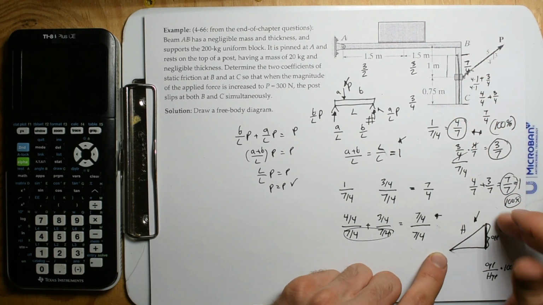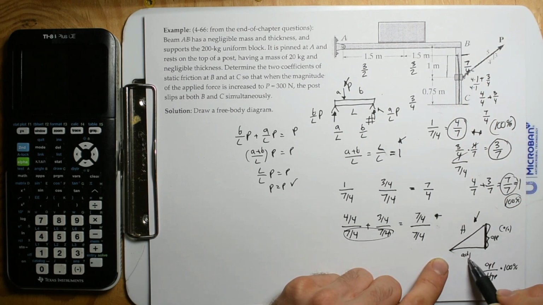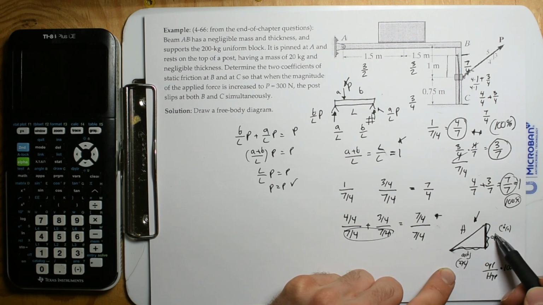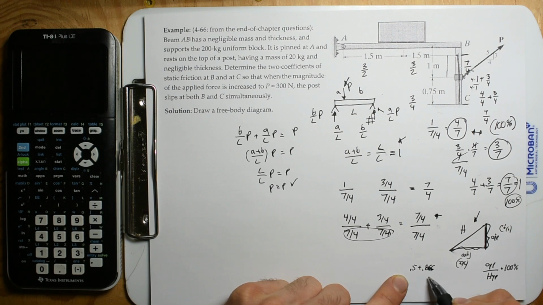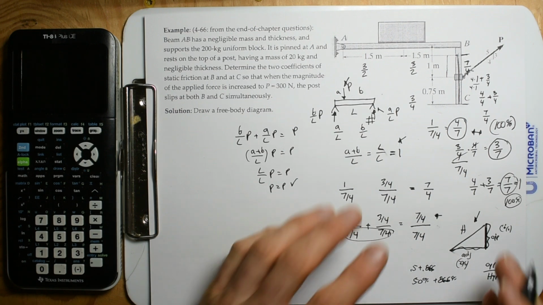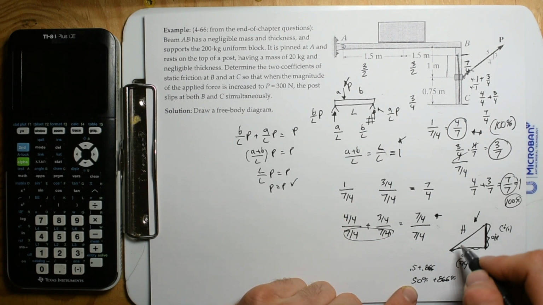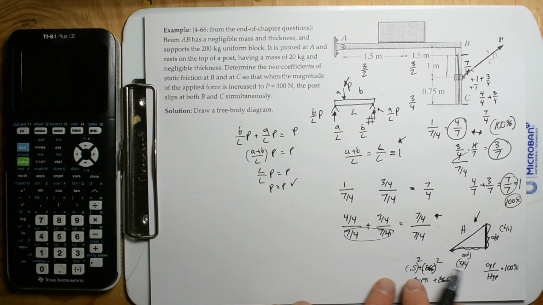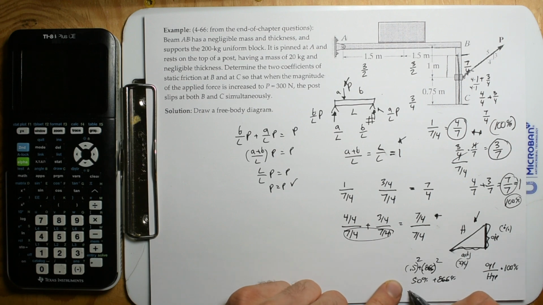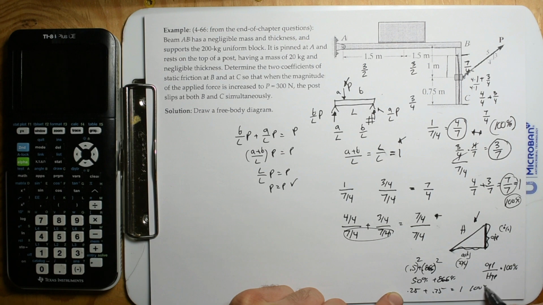And this is a great example, because if I take this adjacent compared to the hypotenuse, I'm going to get a percentage. But these two percentages do not add up to 100%. 0.5 plus 0.866, or 50% plus 86.6%, do not add up to 100%. But very interestingly, with the right triangle, if I square those percentages or fractions, we get 0.25 plus 0.75, and that does equal 1 or 100%.